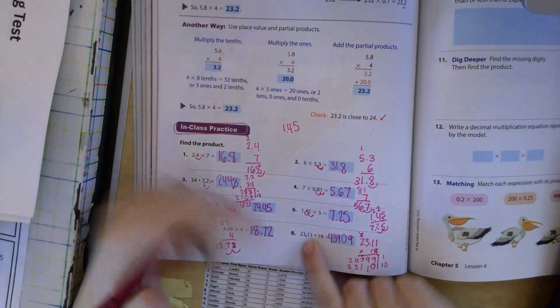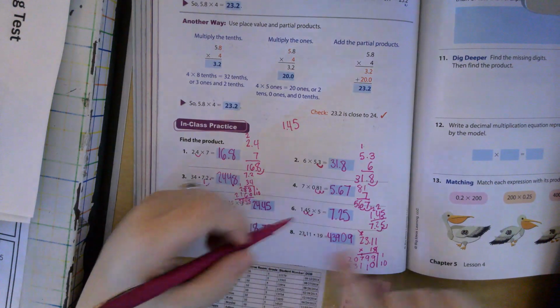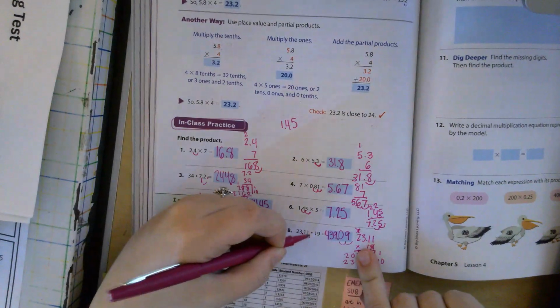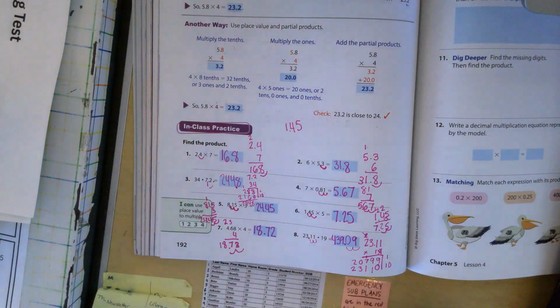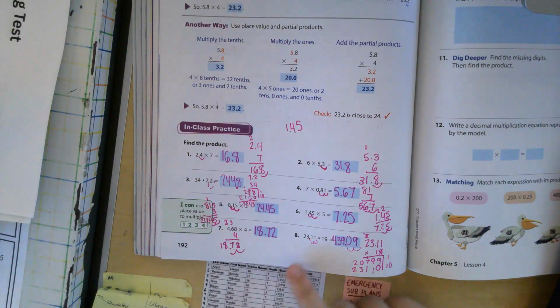And then when I look at the decimal point here, how many numbers are past the decimal point? Cadence, how many numbers are after the decimal point here? 2. So I'm doing 2 swoops. Good job. 2 swoops because there are 2 after the decimal point. So your answer should be 439.09, I should say, 900ths.